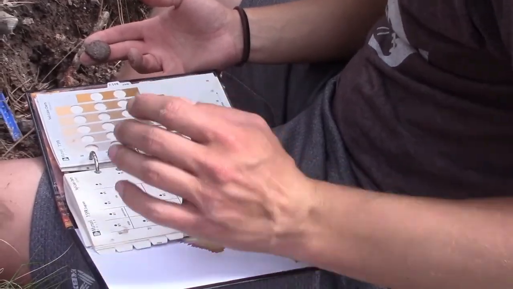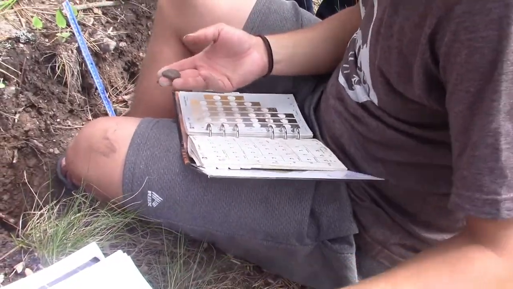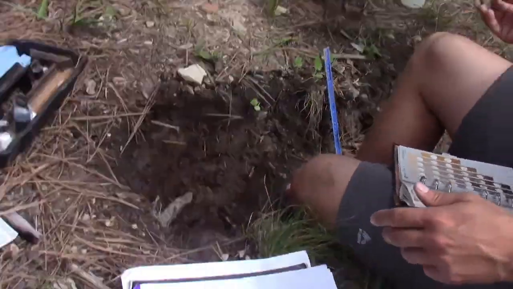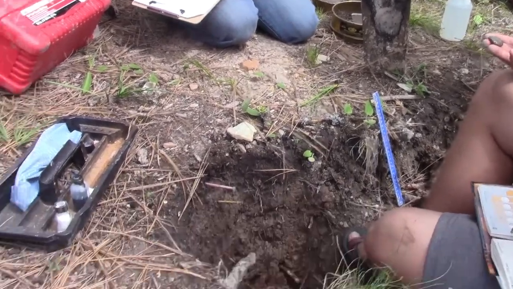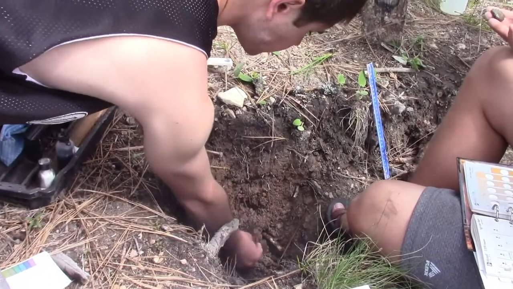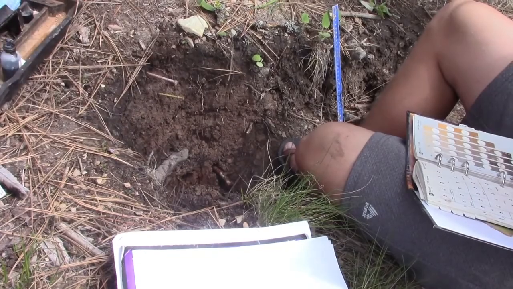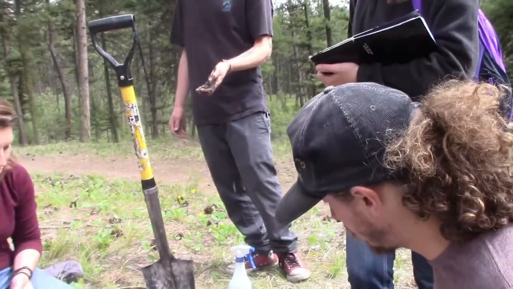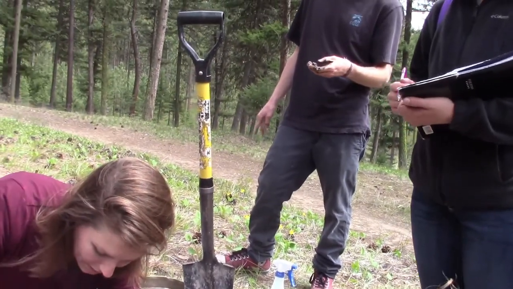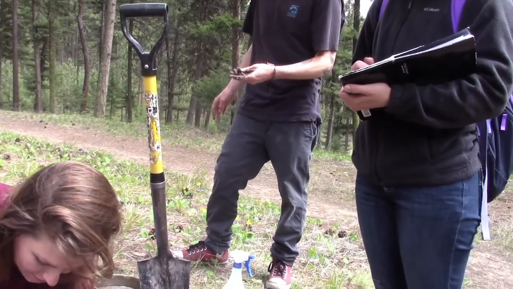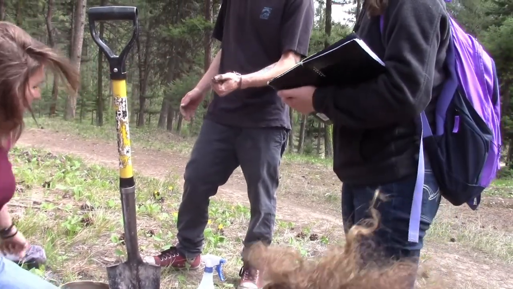7.5 YR 4/2 for the 0 to 6 layer. Sorry, say that again? 7.5 YR 4/2. This one's pretty. Oh, that's fun to play with. You want some more? Is that the top one? Yeah, the one under the bow. Hit that water one more time.